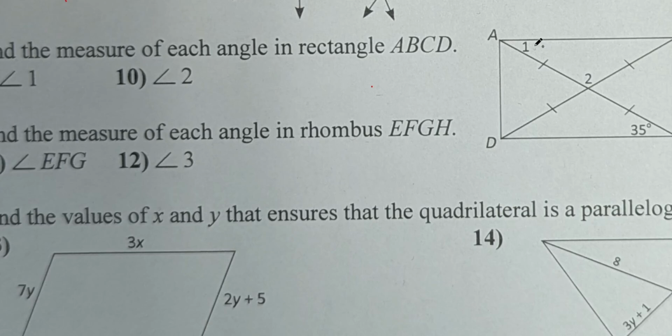Let's see. Angle 1 is what we're trying to find right there. So this is a rectangle. If it's a rectangle, that must mean that this and this are parallel. Why did I care about that being parallel? Because, again, we did this earlier, didn't we? This angle right here and this angle right here are equal to each other. So no math involved. What's angle 1? 35 degrees. Okay? So that angle is 35 degrees.